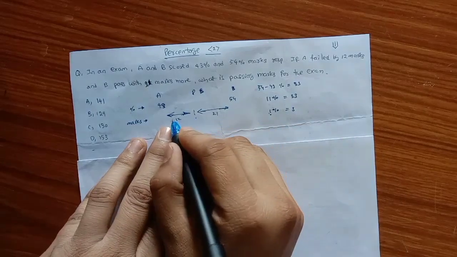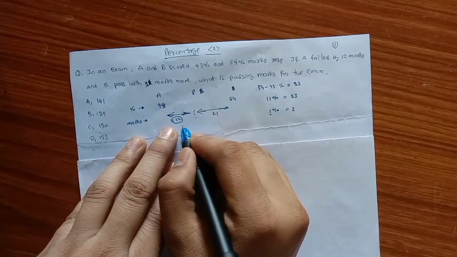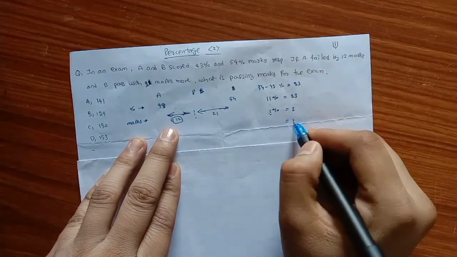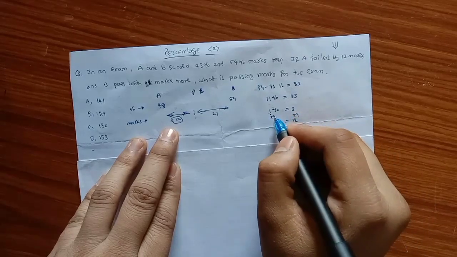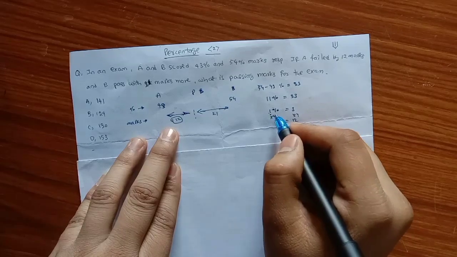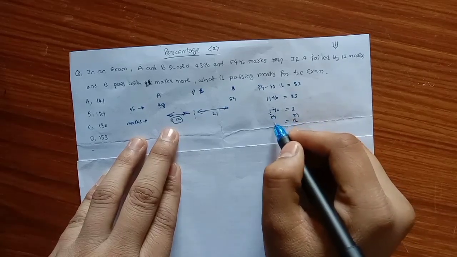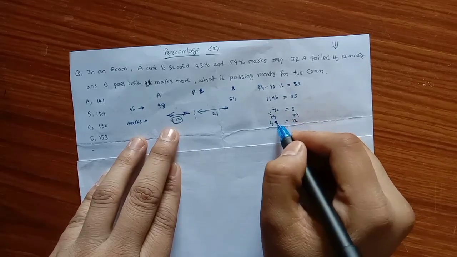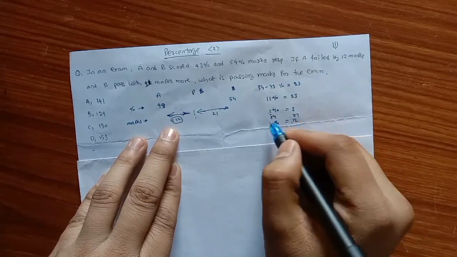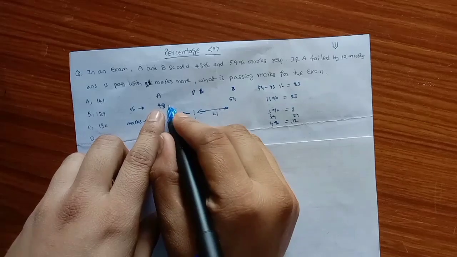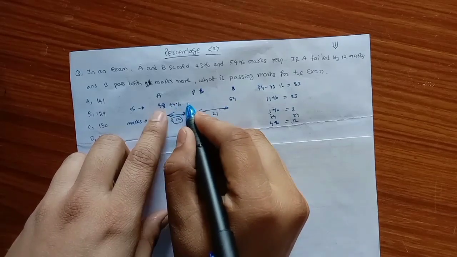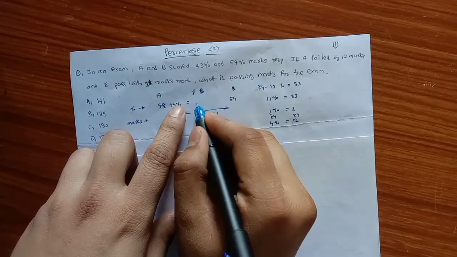For 12 marks, it is 12 divided by 3, which is 4, so we get 4 percentage. For 12 marks it is 4 percentage. So 43 plus 4 percentage is equal to P percentage.